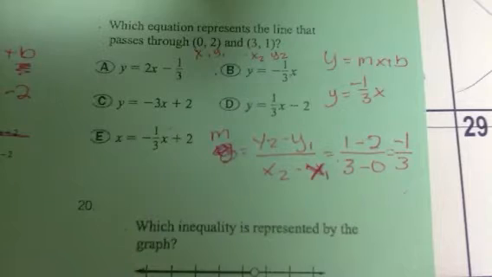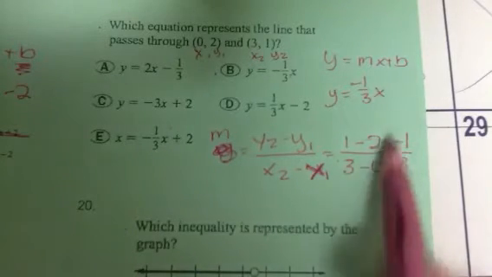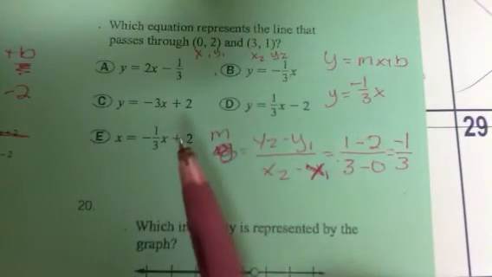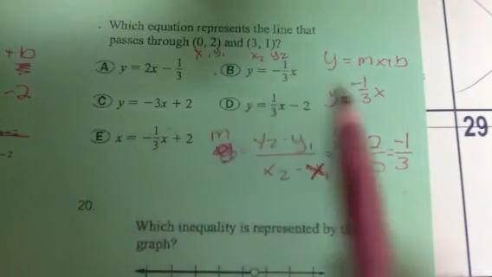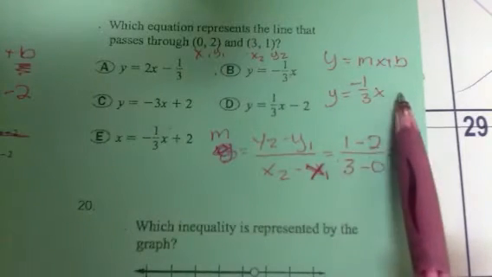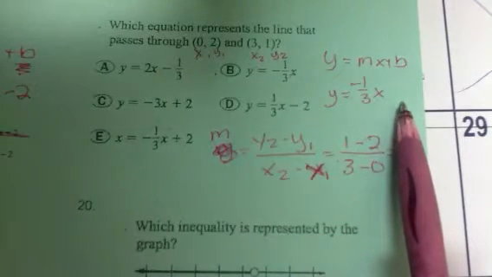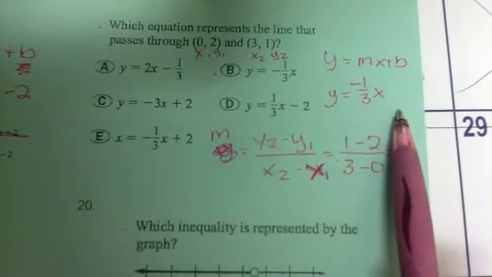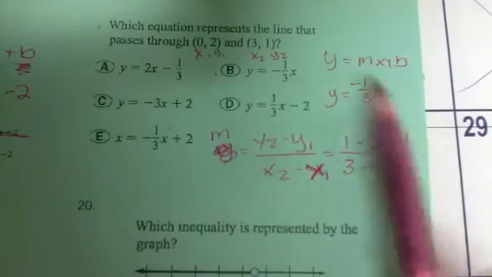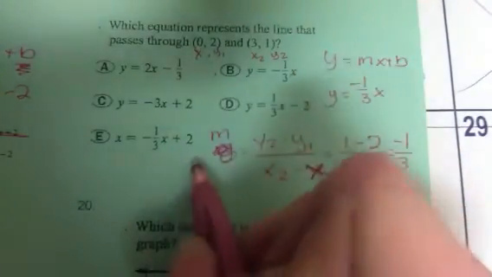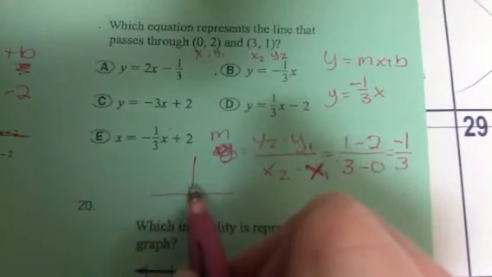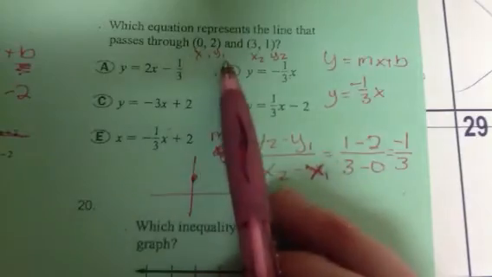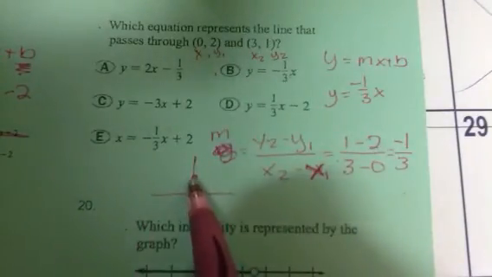Okay. Well, I'm also looking for the y-intercept, and the y-intercept is when it crosses the y-axis. Okay? So I need to know when it crosses the y-axis. And when it crosses the y-axis, the x, the side to side, must be 0. Okay? So when is x 0? Well, it already tells me that if x is 0, y is 2. So it must have a y-intercept of 2.